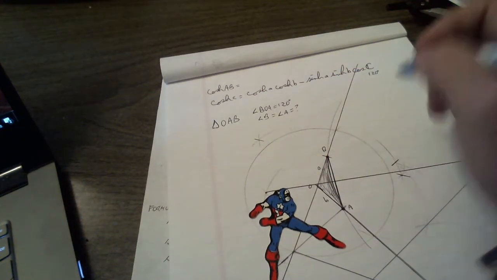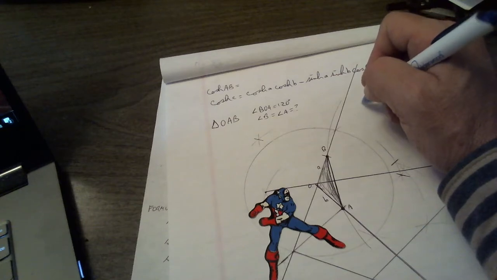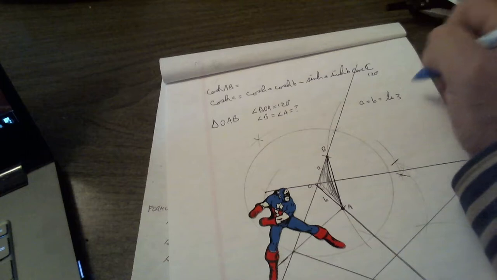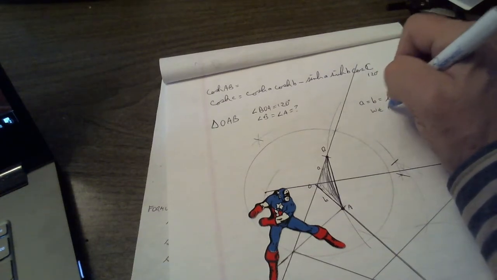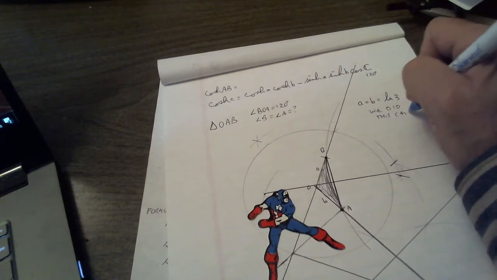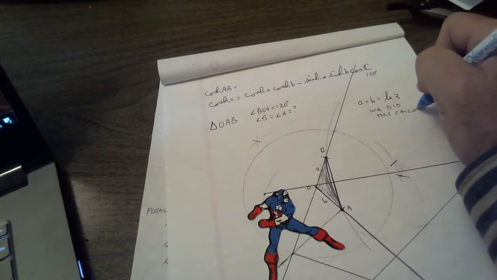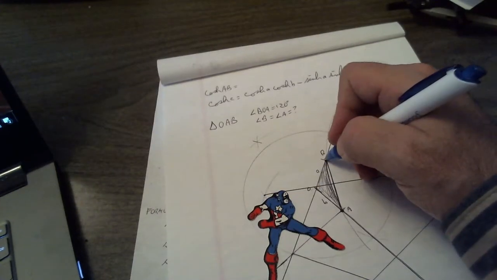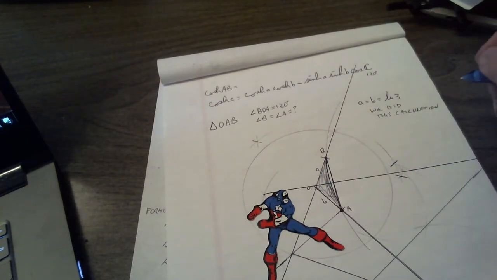And I just happen to know that the hyperbolic length of little a equals little b equals natural log of 3. We did this calculation in the book. When you go from O to the Euclidean midpoint, that length is natural log of 3.